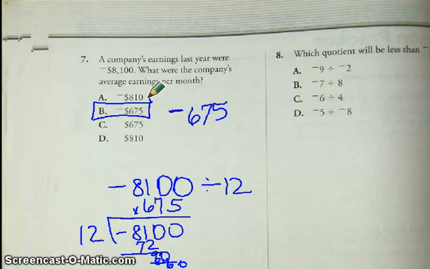Number 8, which quotient will be less than negative 1? I got cut off the screen, but that says negative 1. So negative 9 divided by negative 2 will give you a positive answer. And that's not going to be less than negative 1. Okay? So to be precise, it gives you 4.5.